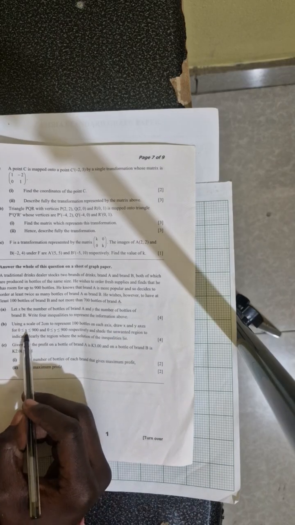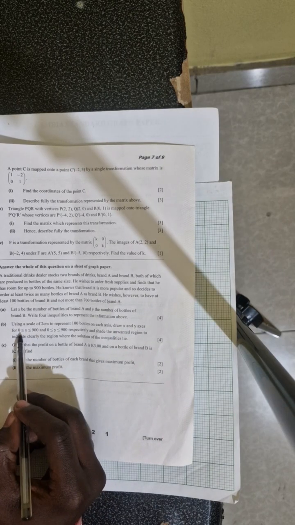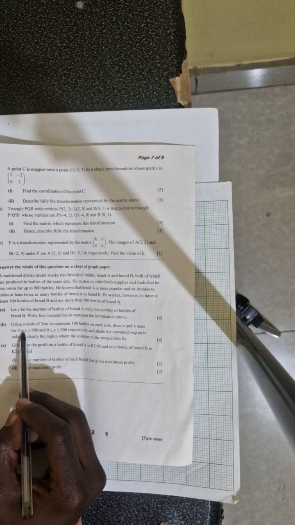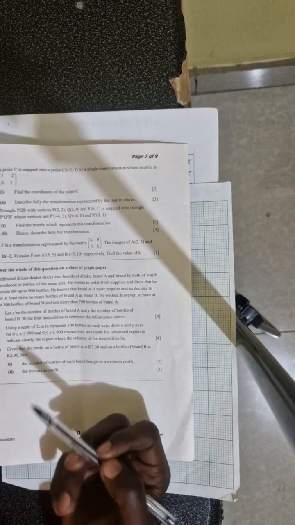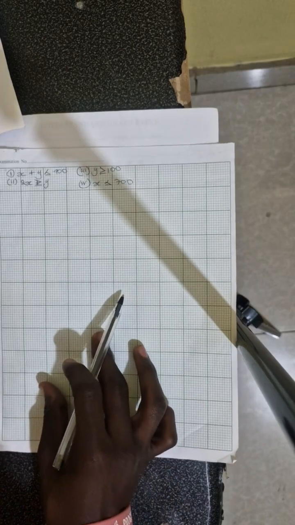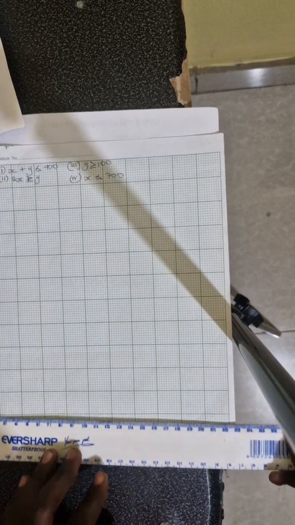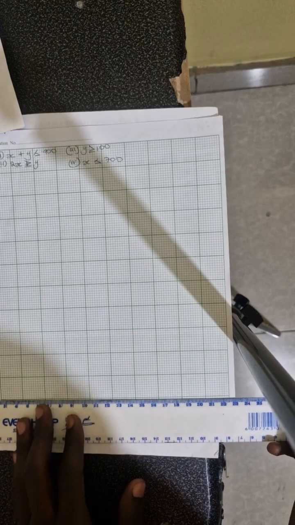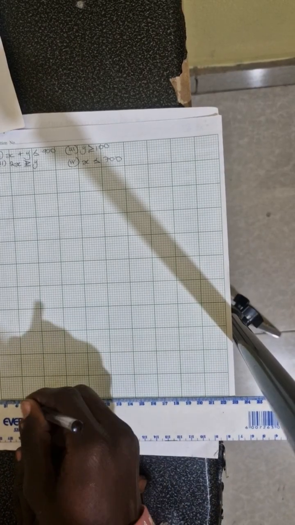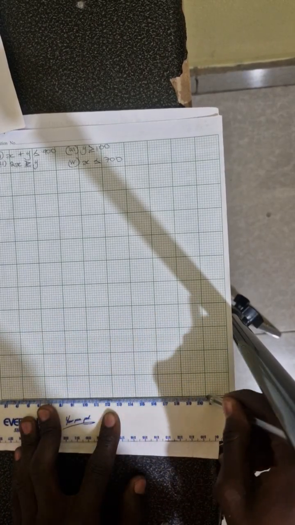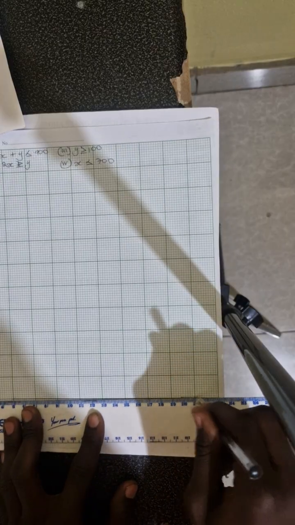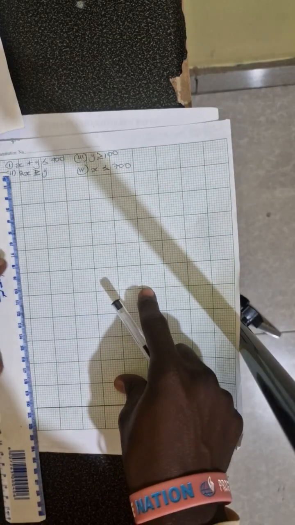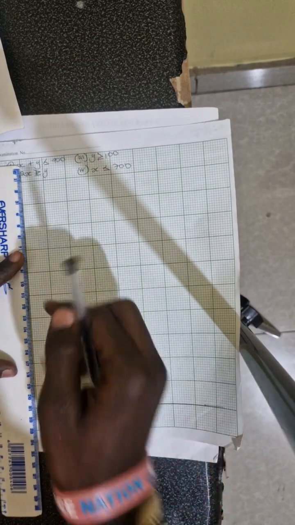So we'll start with the x-axis, 0 is less than x less than 900. I'll make my line very straight, and my y here.